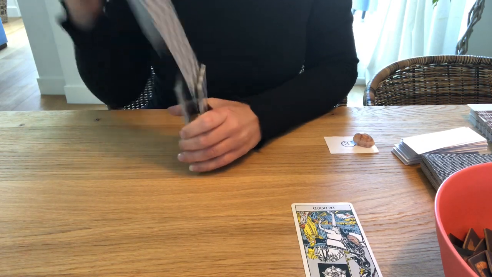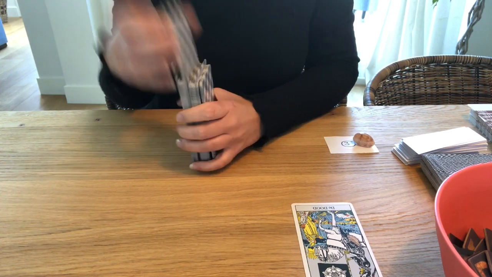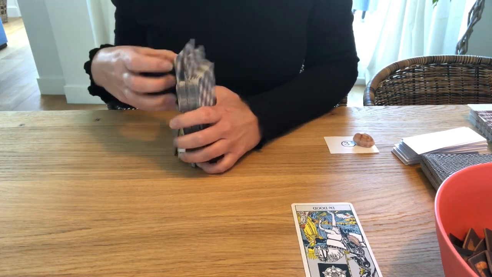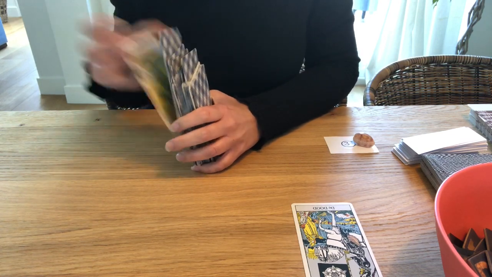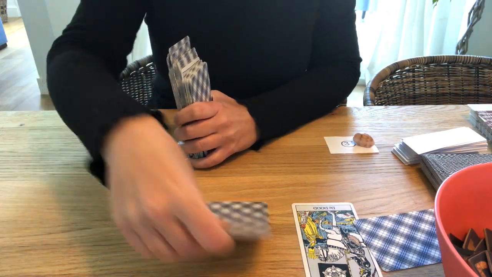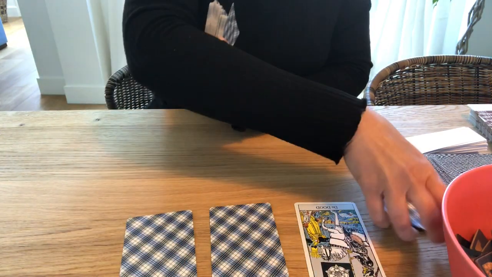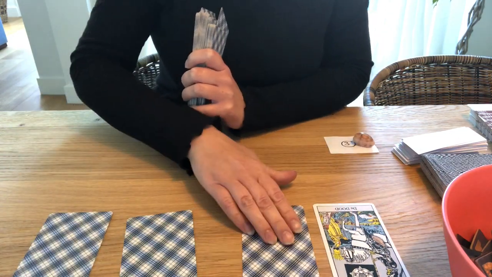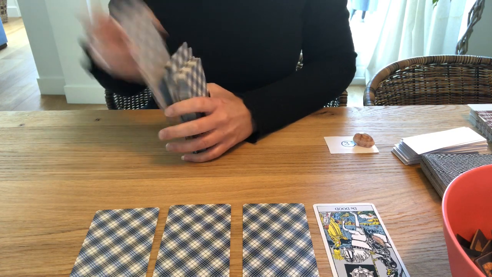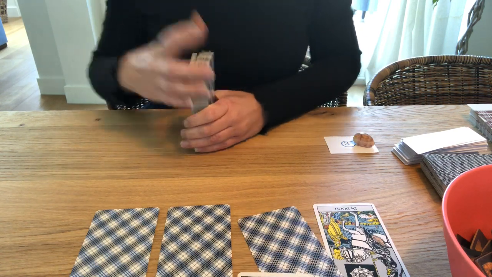Oh, they just flipped. Who is secretly in love with group 3? Okay, turn them around in a minute. Oh, okay. See if I can get one more. Who is secretly in love with group 3? Okay.